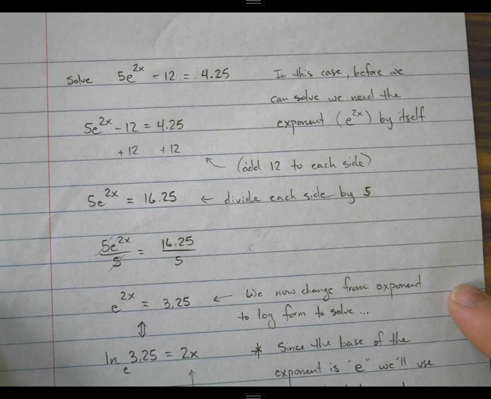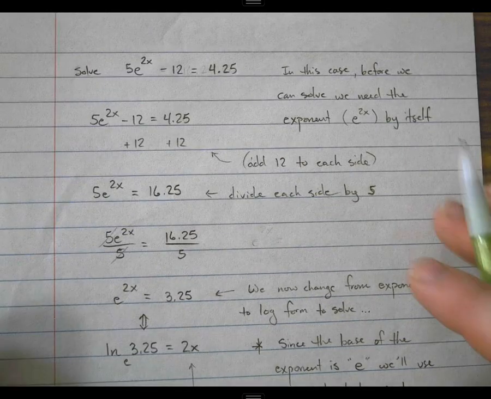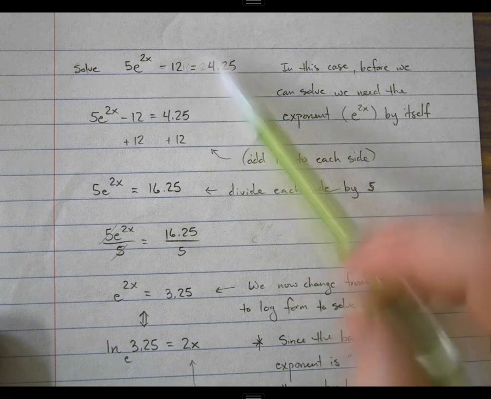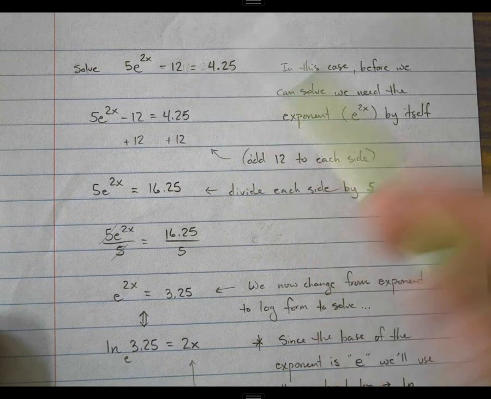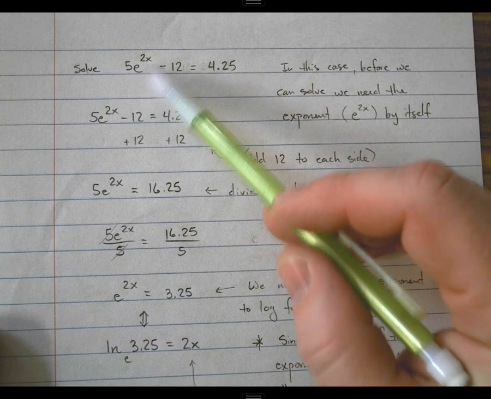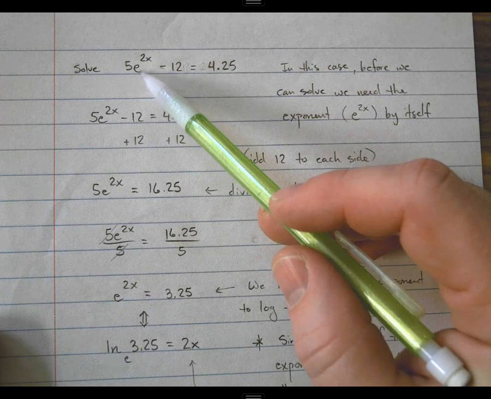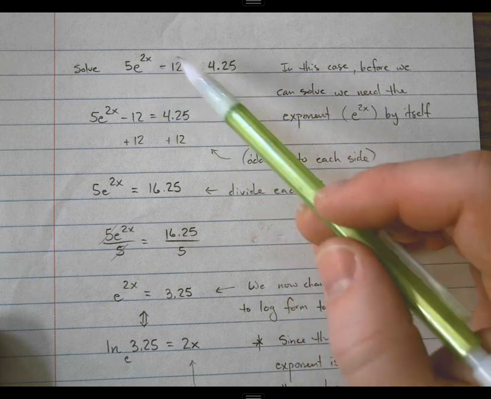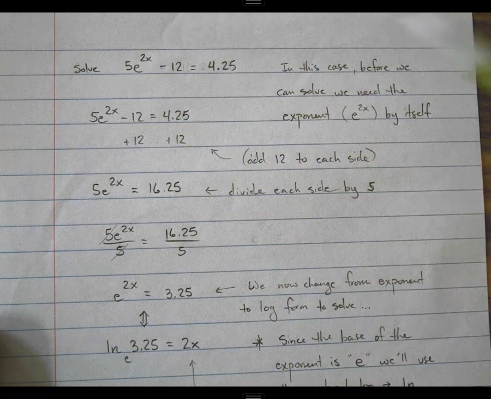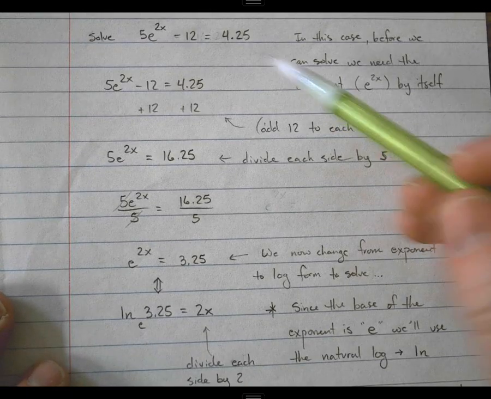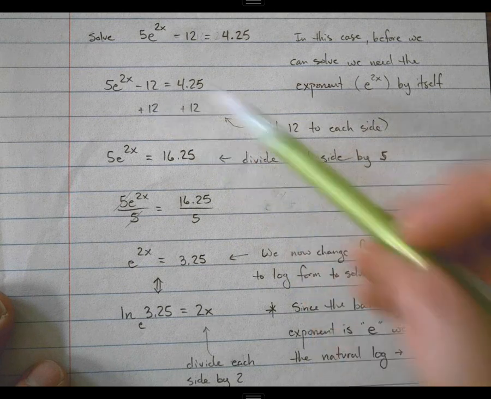This time, an equation in exponential form. So I'm supposed to solve this equation. What I want to do is get it so that I have this exponential portion by itself, where I've just got the base to some power equals something. So to solve this equation, we'll add 12 to each side.